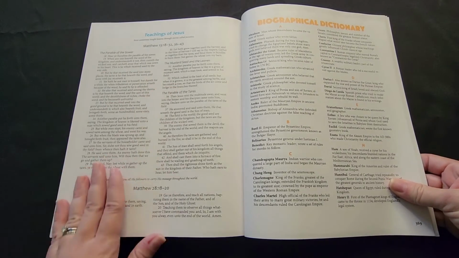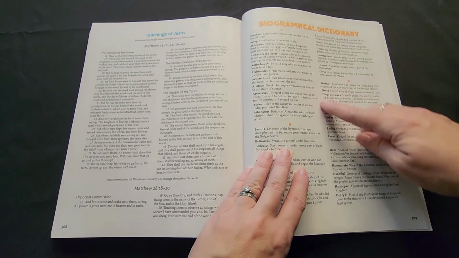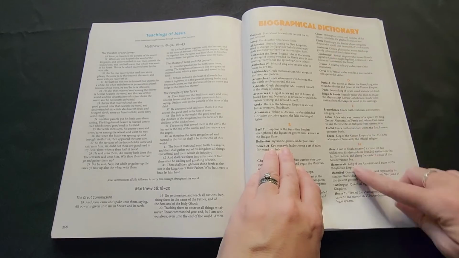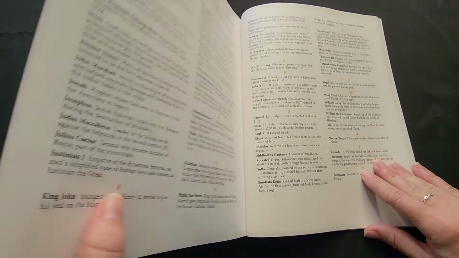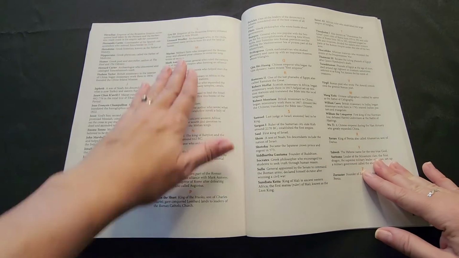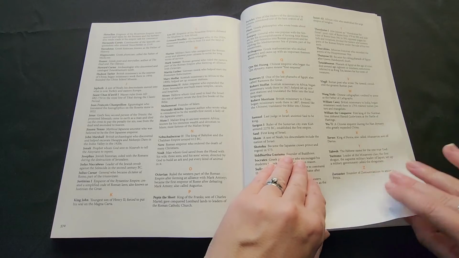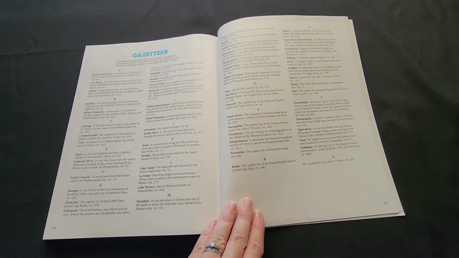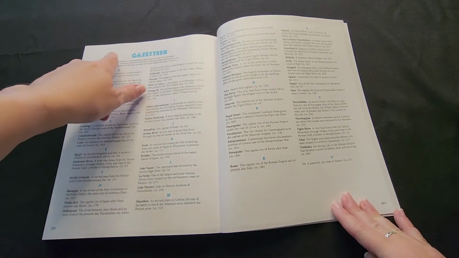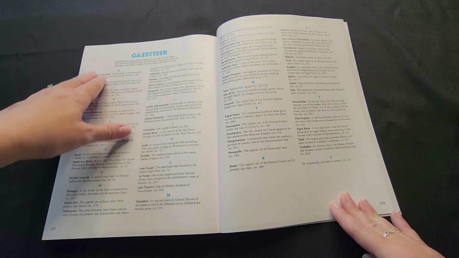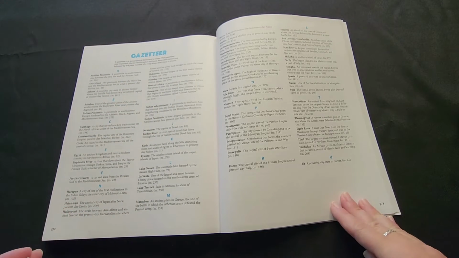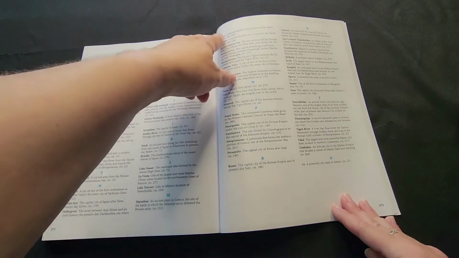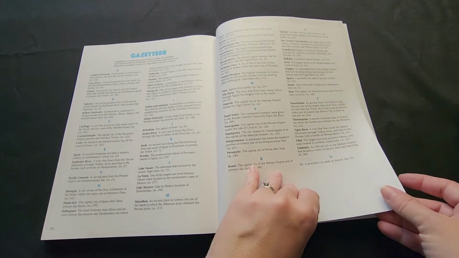Following the collection of primary sources is a biographical dictionary. This lists several key figures in history with a brief explanation of who they are or what they did. Next is a gazetteer. This is a geographical dictionary or index which lists important places mentioned in the book.